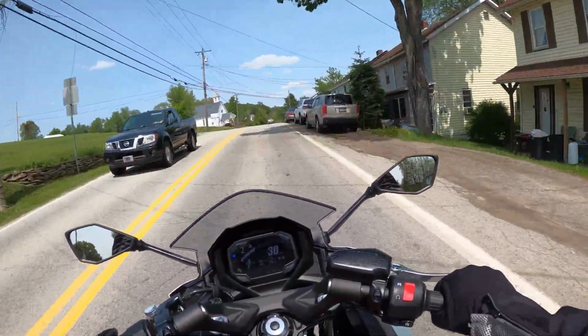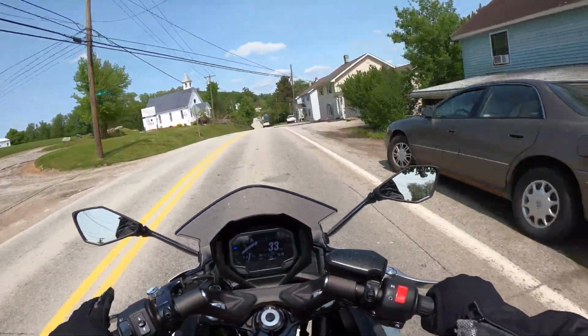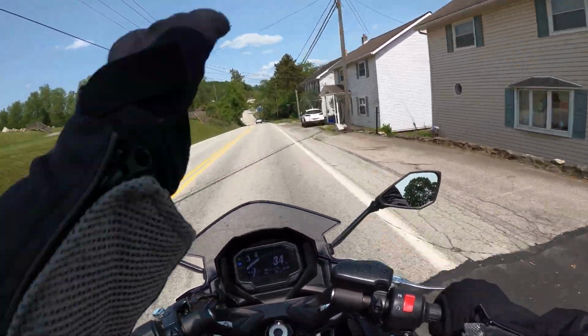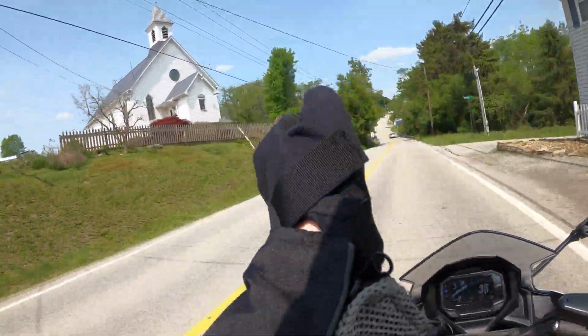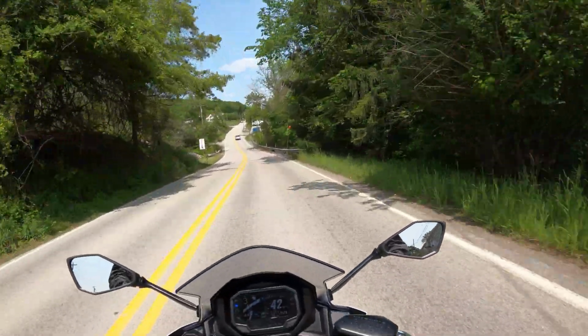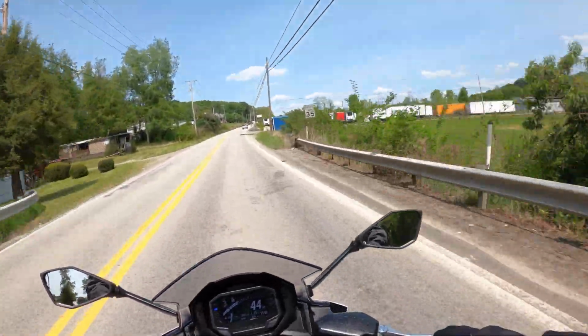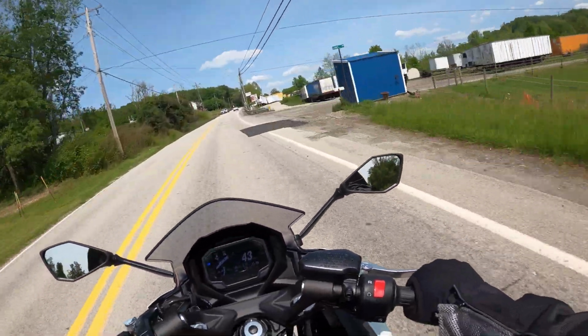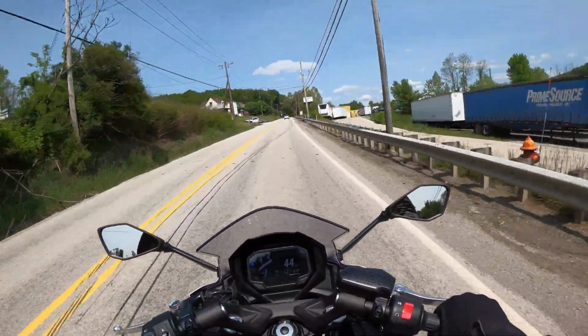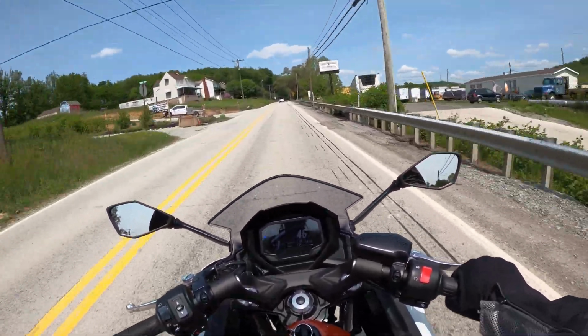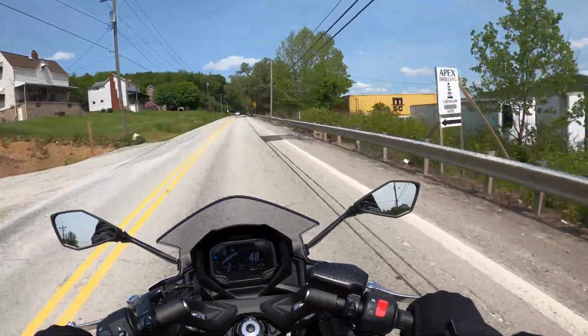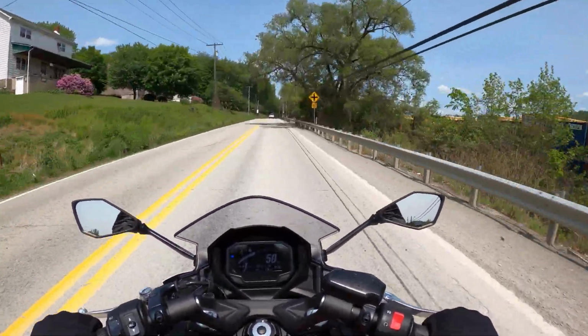Practicing your slow speed maneuvers is a must. And look through the turn with your head, not your eyeballs. You're not doing this with your eyeballs. You're physically turning your head. You're pointing it in the direction that you want to go. And you obviously don't want to be going real fast and doing all this stuff, one, outside your comfort level, and two, without your tires being warm.